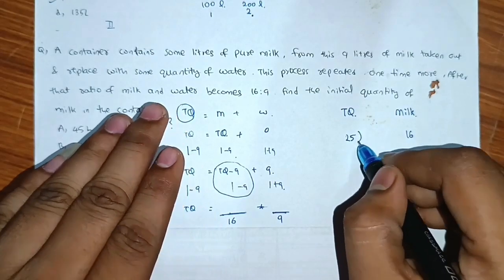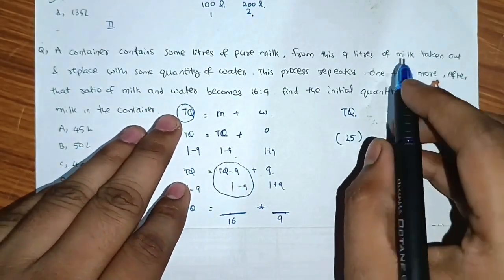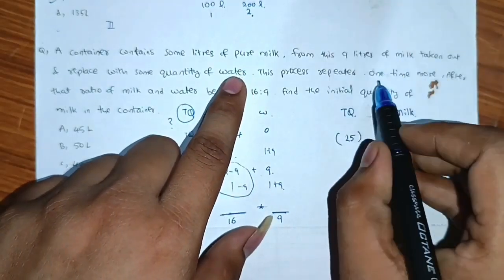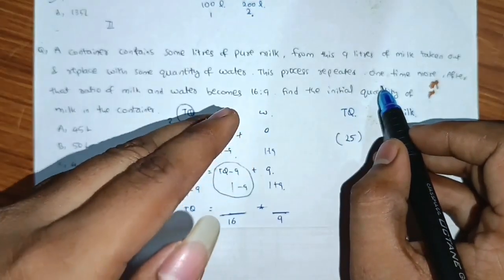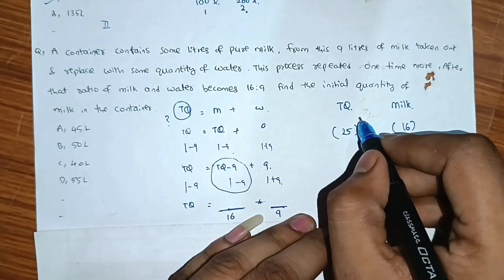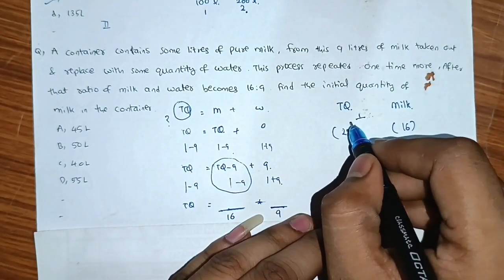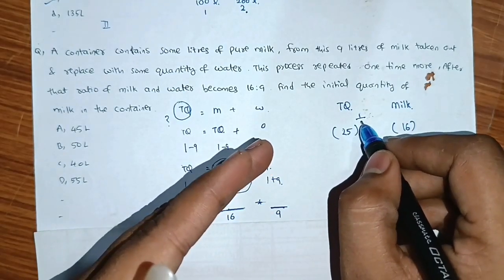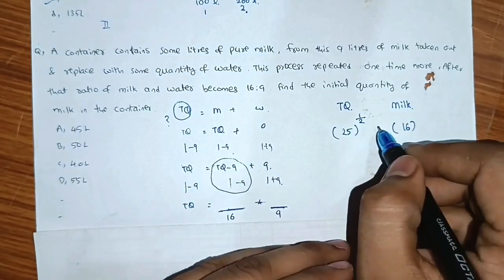So the process is going to repeat, like initially it is repeated up to here one time, again one more time it is going to repeat, which means the process is done 2 times. Here you need to mention how many times it is going to be processed, it is processed 2 times.